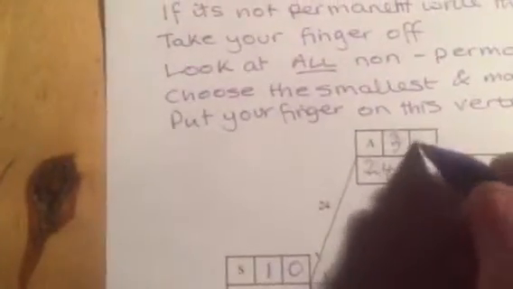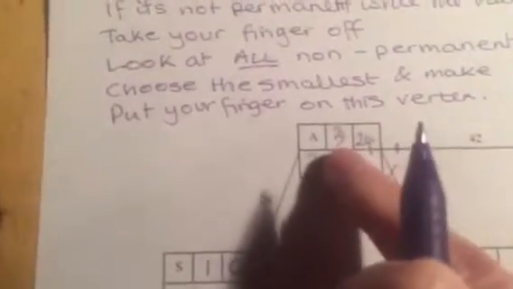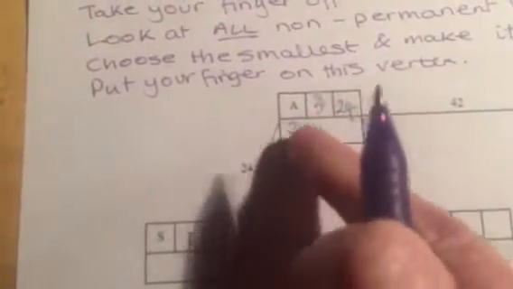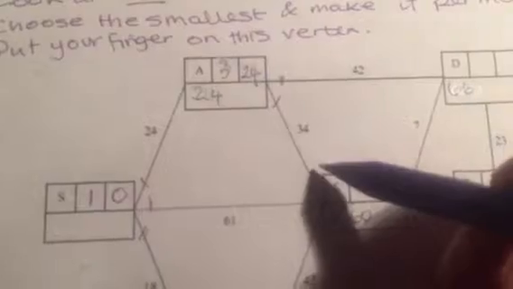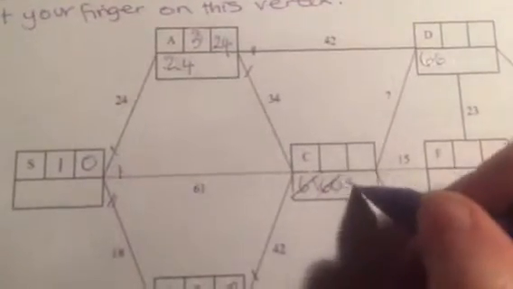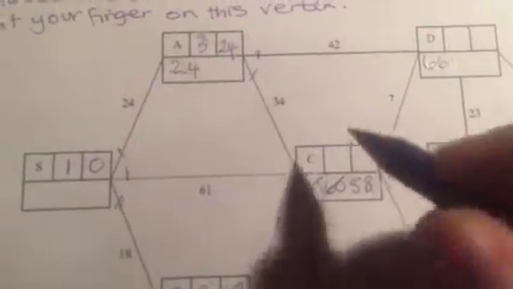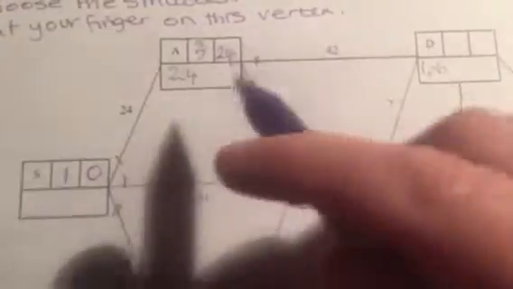So the 24 is my next smallest, so I label this 3 and 24, put my finger on here and now trace all of them. 24 going backwards, that's permanent. 24 and 42, that's 66, so I put a 66 in the bottom box. 24 and 34 is 58, that's smaller again, so I replace the 60 with the 58. So I've now gone through all of them.